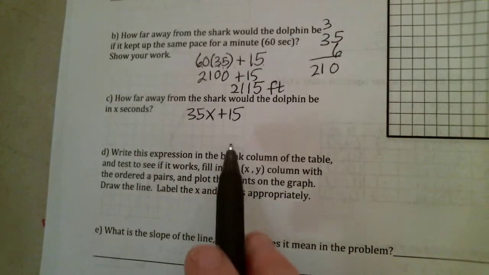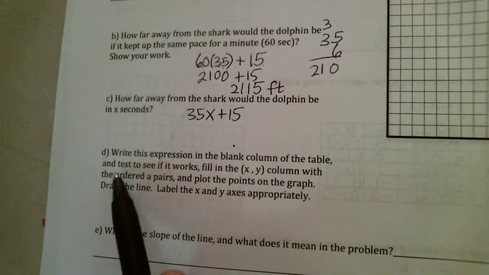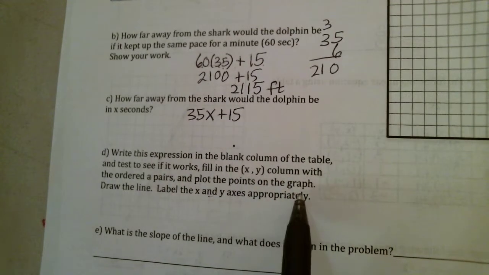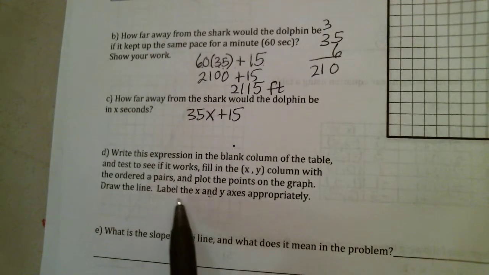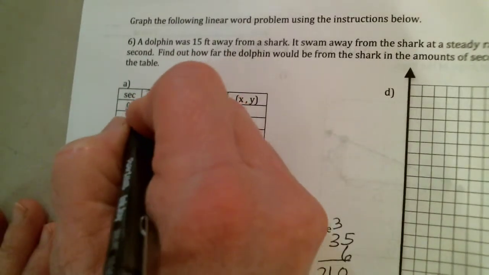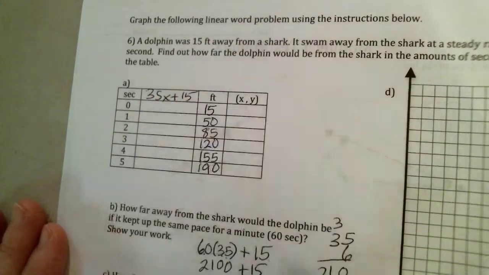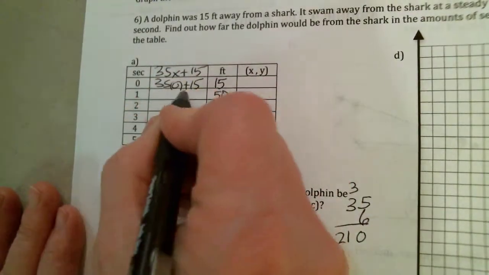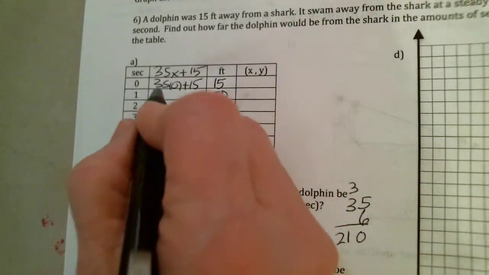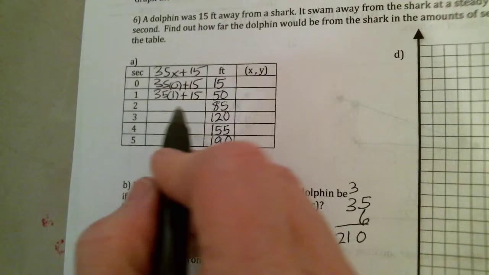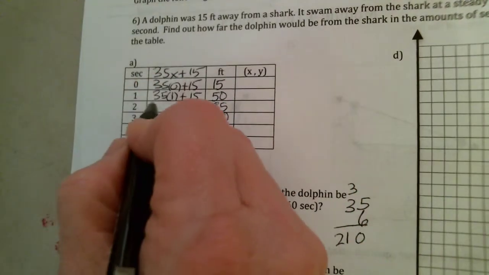It says write this expression in the blank column of the table and test to see if it works in the XY column with the ordered pairs and plot the points on the graph. Draw the line, label the x and y axes appropriately. So up here I'm going to write 35x plus 15. 35 times 0 plus 15 is 0 plus 15 is 15. That's correct. 35 times 1 plus 15 gives us 35 plus 15, which is 50.